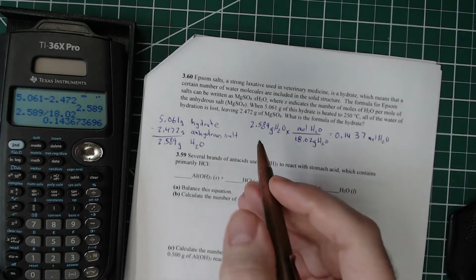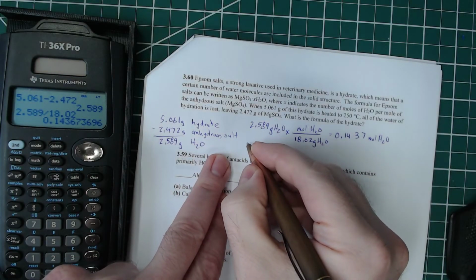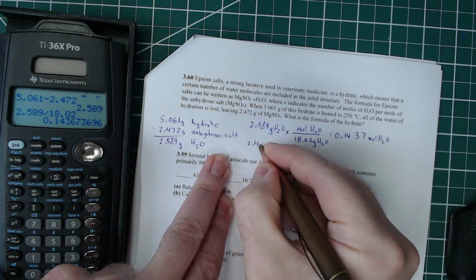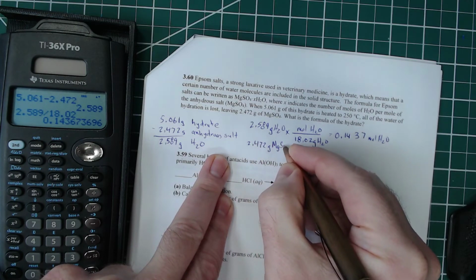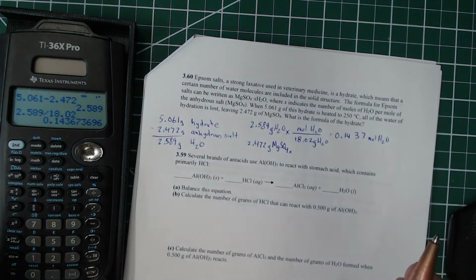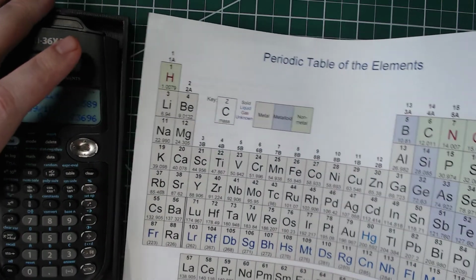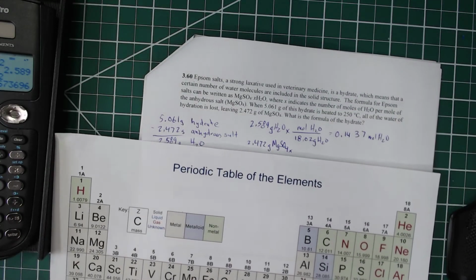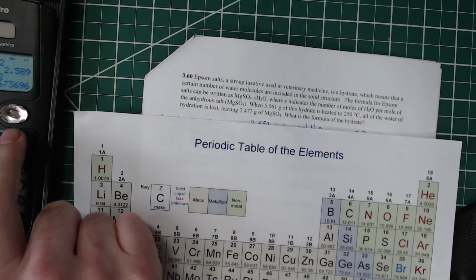All right, now that we've done that, let's take the 2.472 grams of MgSO4, and this is not the hydrate, we'll need to get the molar mass of magnesium sulfate. And so for the molar mass of magnesium sulfate, we've got magnesium, which is 24.31.